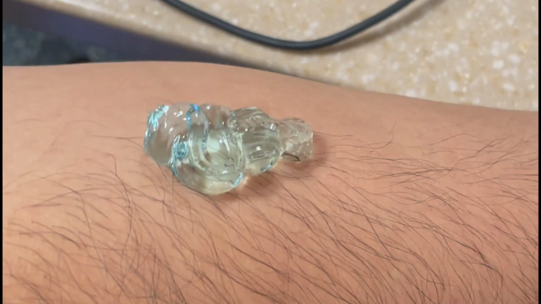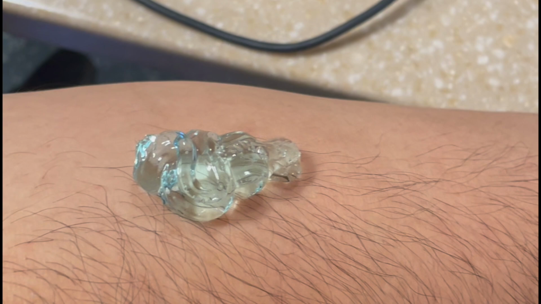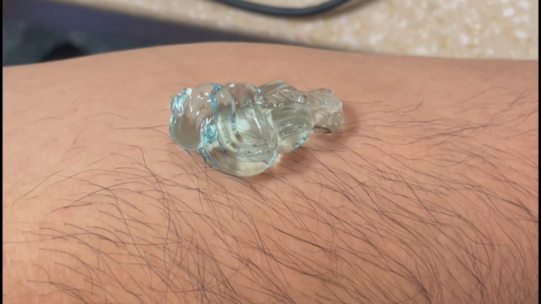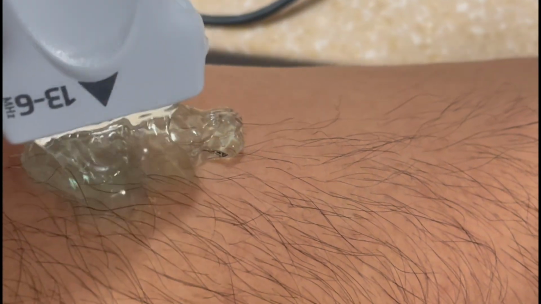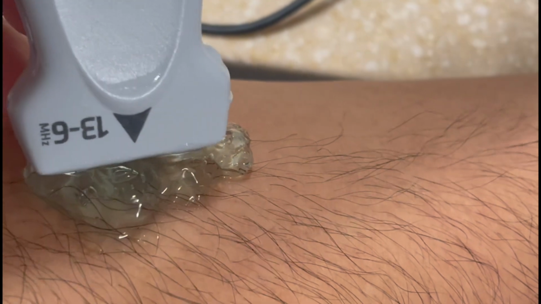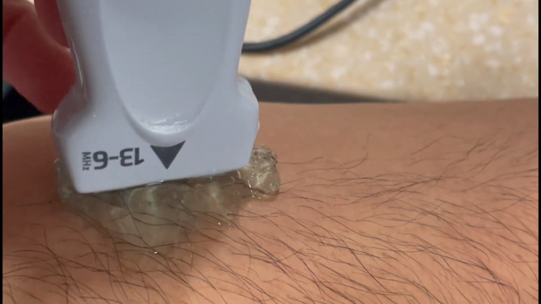Okay, so we've got some basic understanding of ultrasound. Let's get started with the procedure. Okay, so I want to use a good amount of jelly. Sometimes when you're doing this over an abscess, the skin can be sensitive, so if you use a lot of gel, you won't have to push very hard.